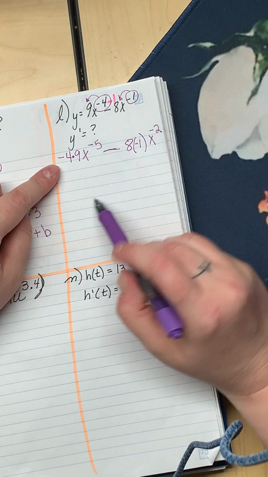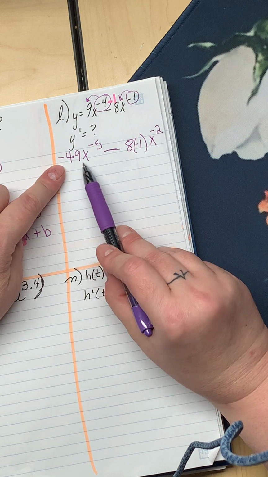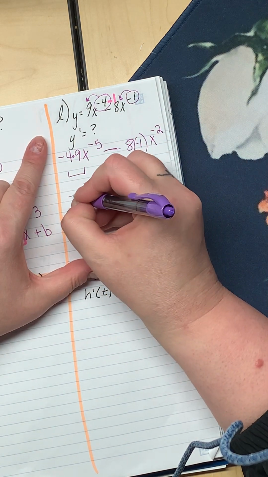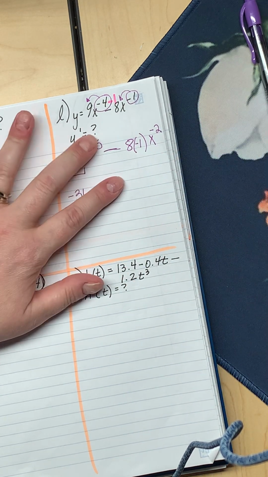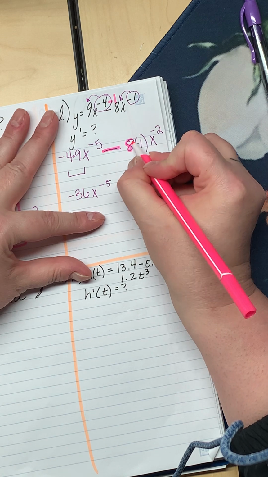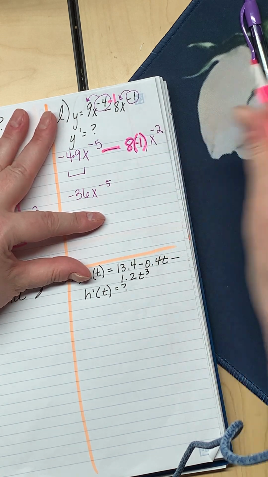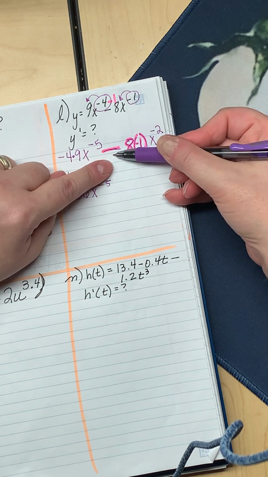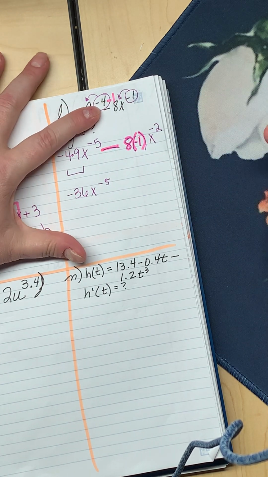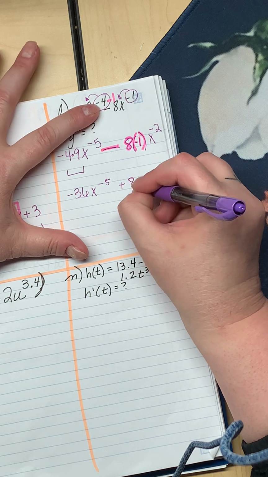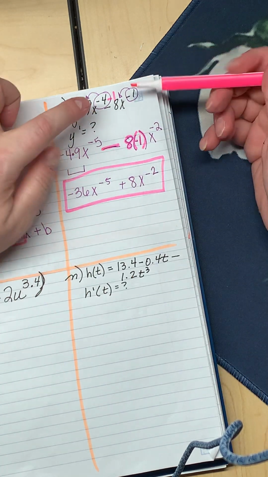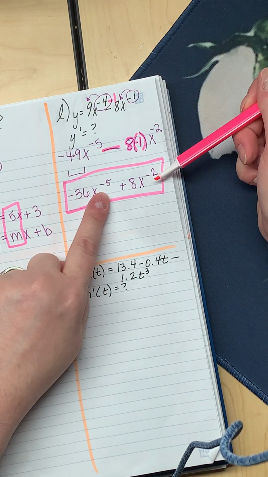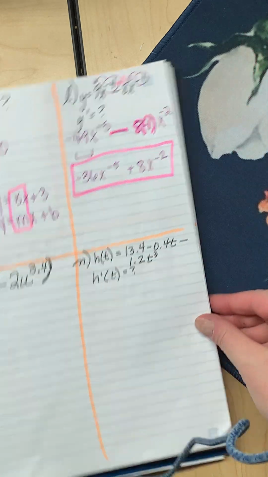Okay, now we're just going to clean it up by doing the little multiply stuff. -4 times 9 is -36. X to the -5. Then on this next one, make sure you multiply the whole -8 and the -1. So make sure you multiply that negative that was on the 8 with this -1. And that makes a +8. And then x to the -2. Hey, and check yourself. We started with negative exponents, so it's okay that we end with negative exponents. Yay.